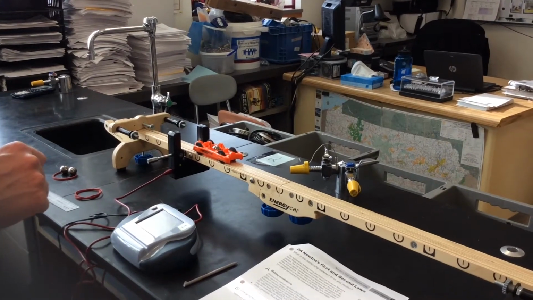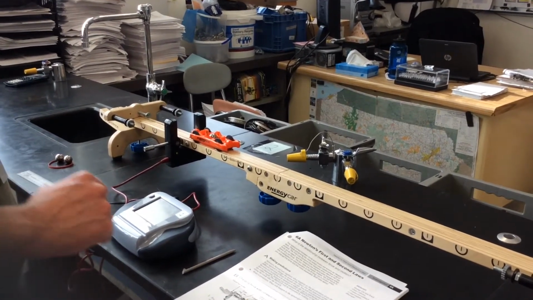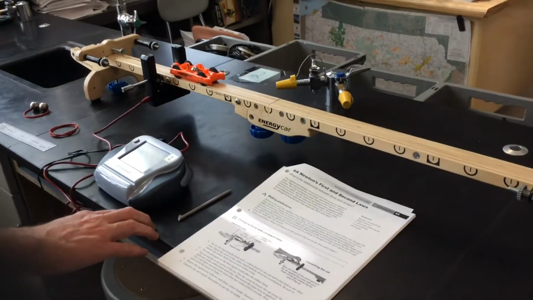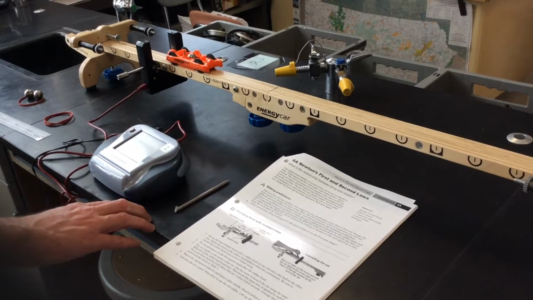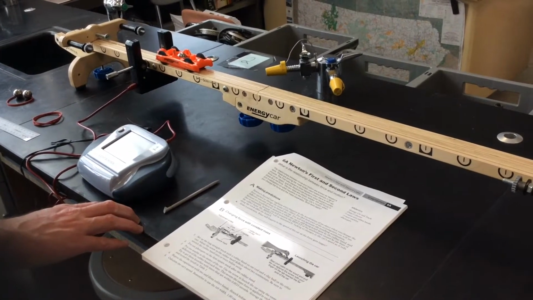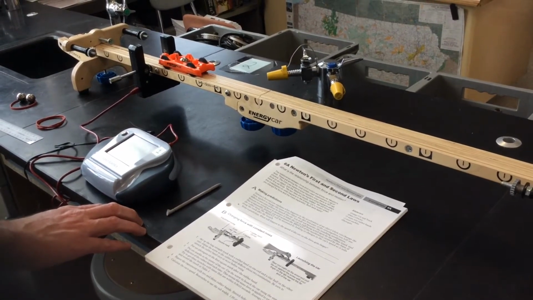Hello, Mr. Collier here. Today we're going to be doing Lab 6A, Newton's first and second laws. And in Newton's second law, he focuses on the relationship between force, mass, and acceleration. And that's what we're going to be looking at in this lab.